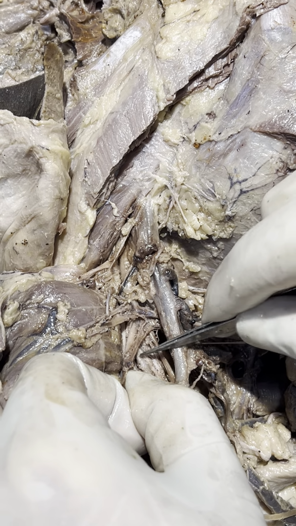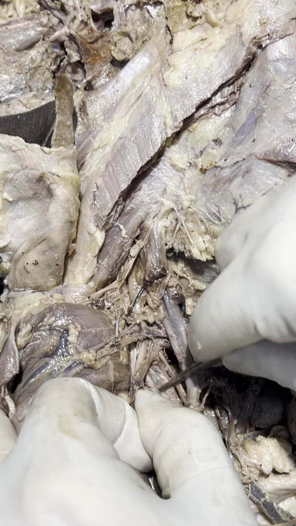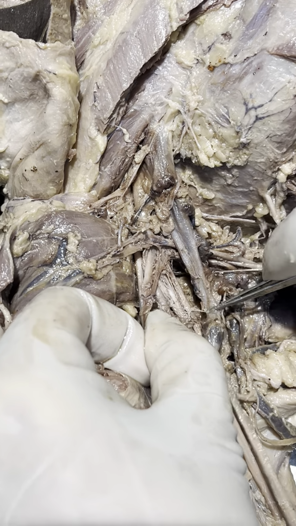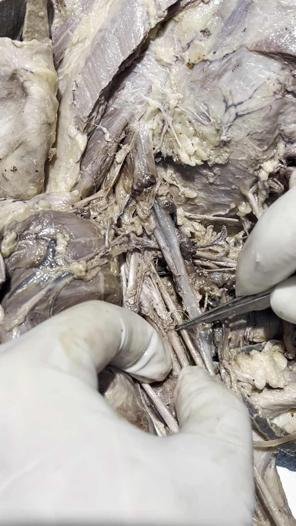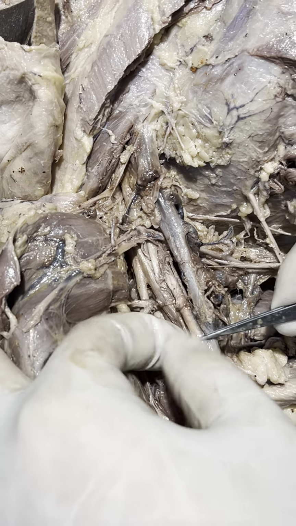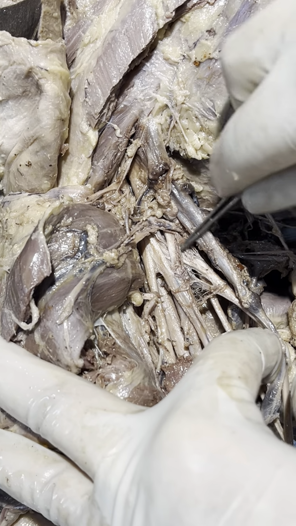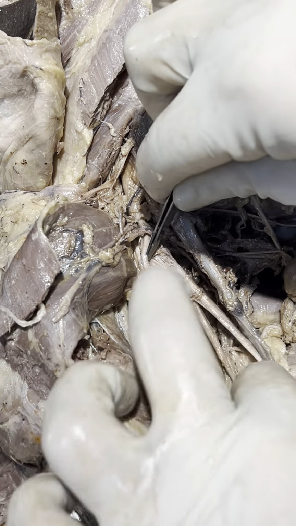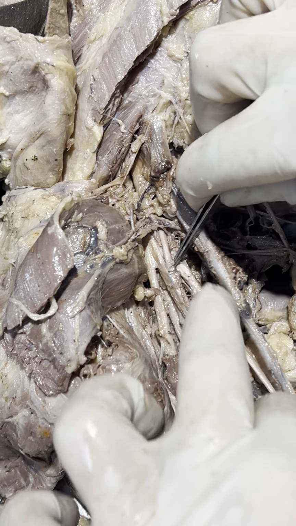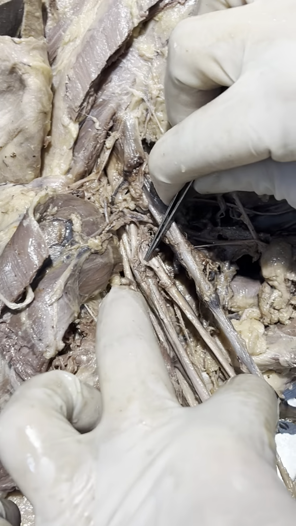Look at here. These are the C7 fibers. You can see this is the ulnar nerve. And you can see here, these are the fibers of C7. You can see very clearly, these are the fibers of C7.